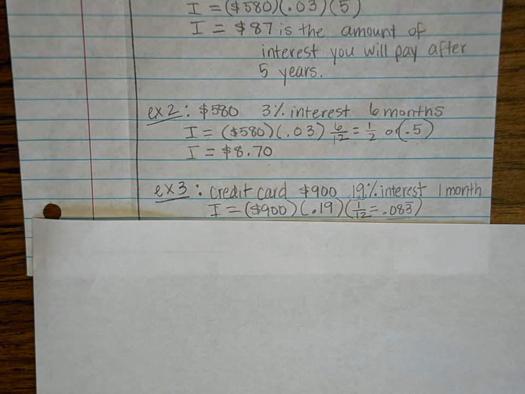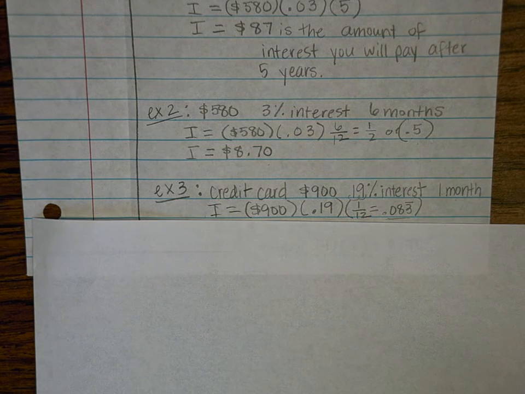It's pretty close. Okay? You could, but I mean, you want to be a little bit more accurate on these kinds of things. And so Jaden's going to pay back the $900 that he shopped for at Hot Topic. And then he's got to pay 19% interest, and then the time is 1/12 of the year. That's the 1 month. Okay, that's the 0.083. That's what goes in your calculator.